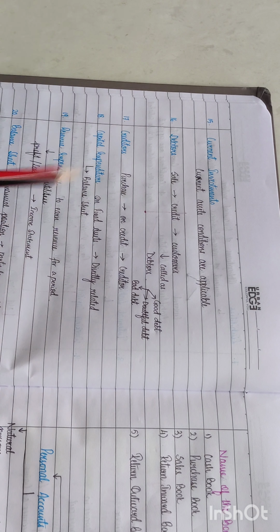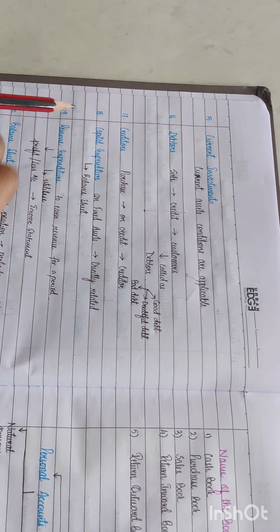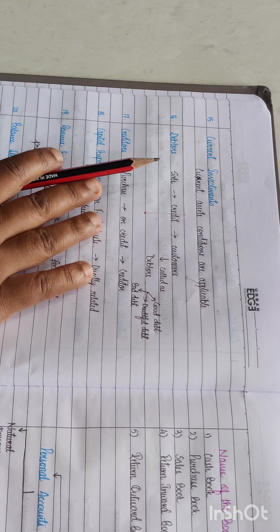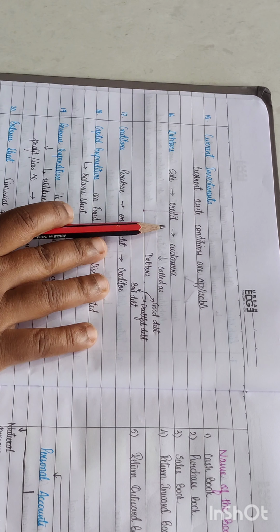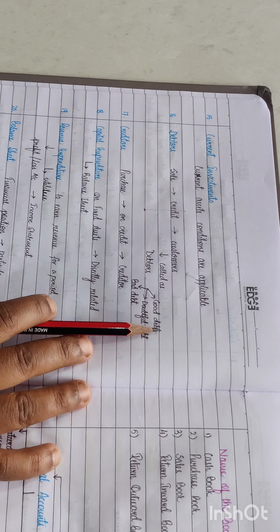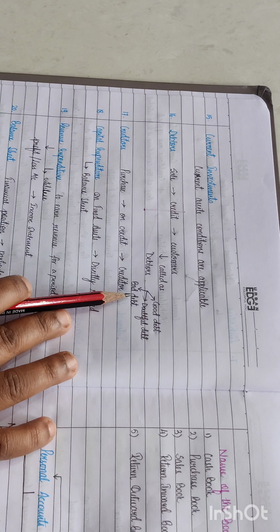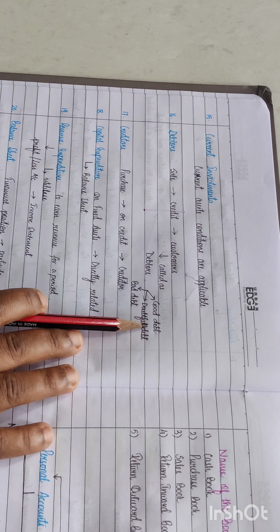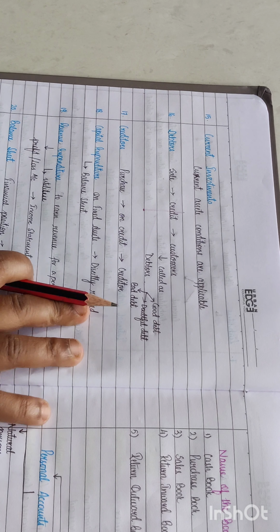Next comes debtors. What are debtors? Debtors are nothing but the sales where we make sales for credit purpose. Those customers are called debtors. Debtors may be good debts, bad debts, or doubtful debts. Okay, 3 types of debtors there are.